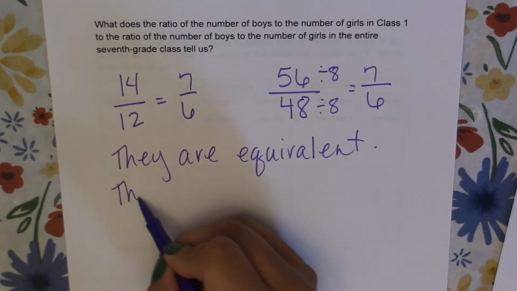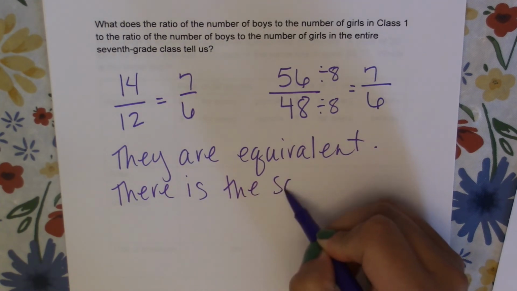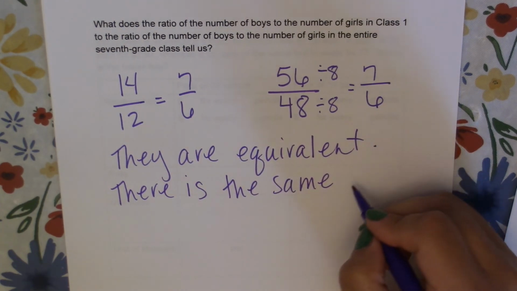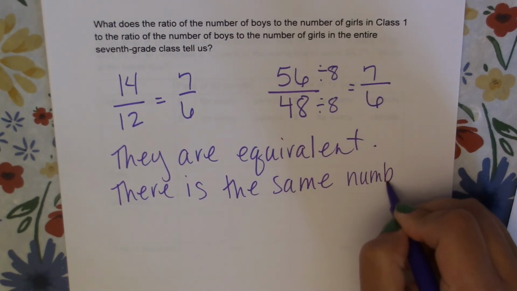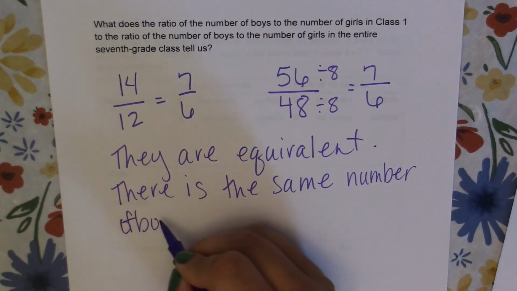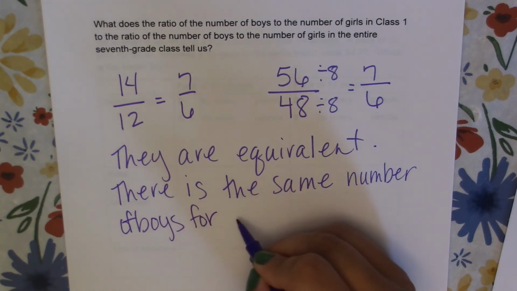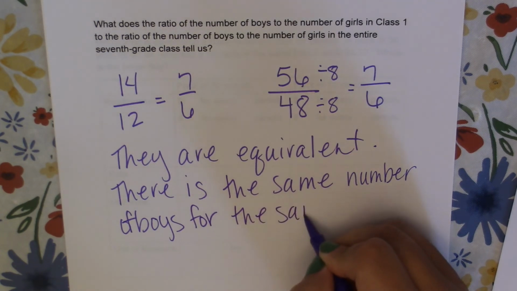And then there is the same number of boys, oops, how do I spell right? Of boys for the same number of girls.